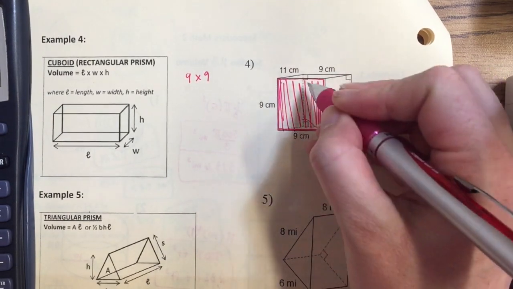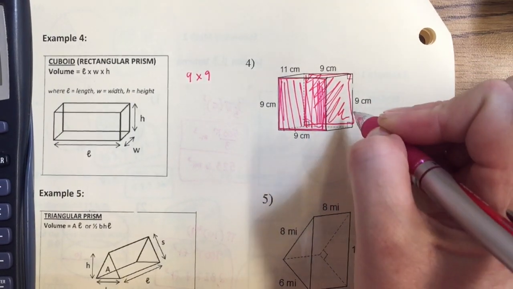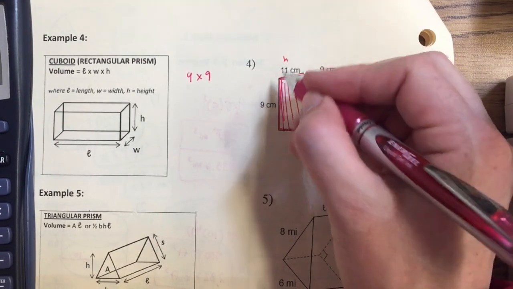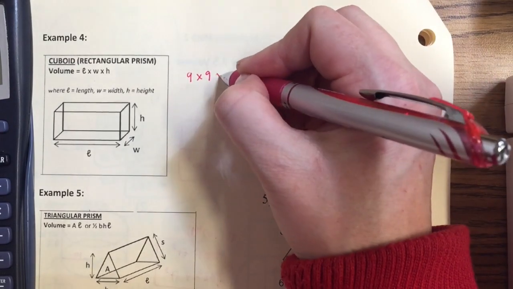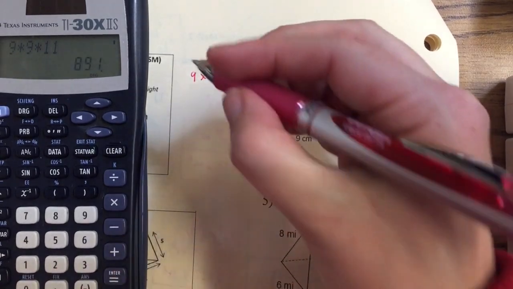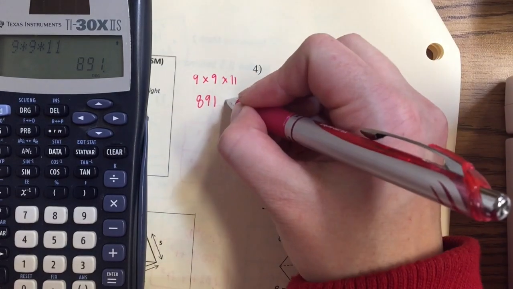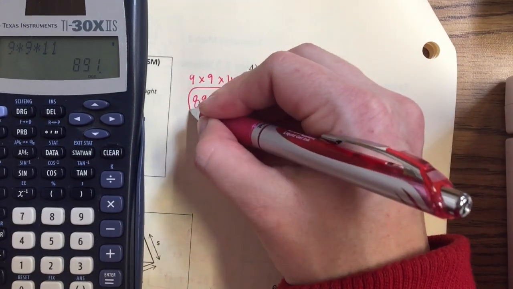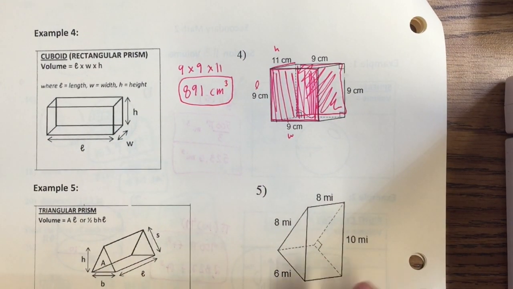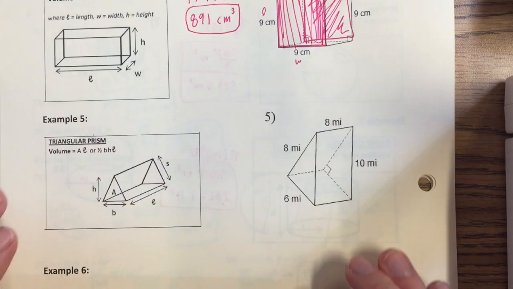In order for this piece to slide and hit this back piece, I have to slide it 11 centimeters. So that would be my height. So I would do 9 times 9 times 11 is 891. And if you notice, I don't have to use pi because there are no circles in my image. So there will be only one form to write the answer.